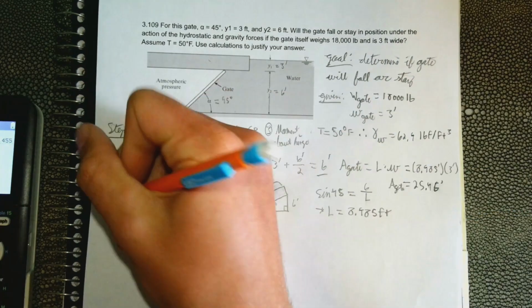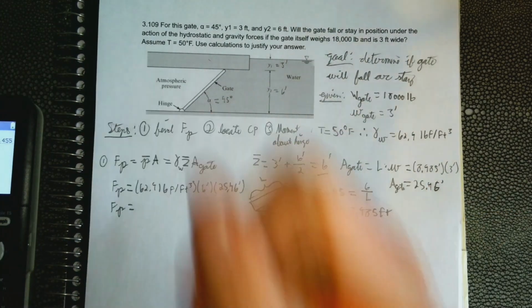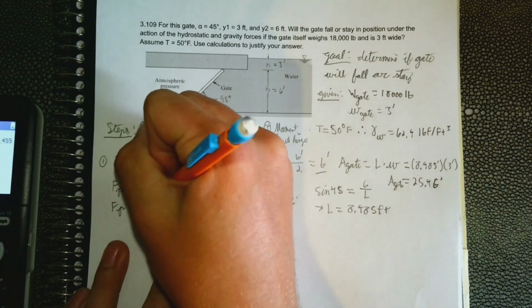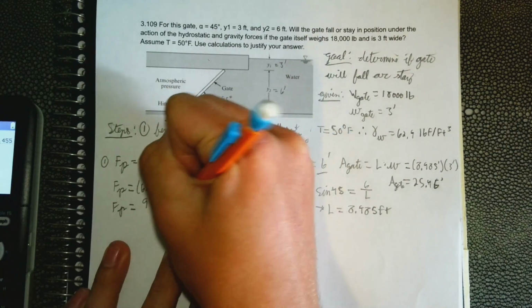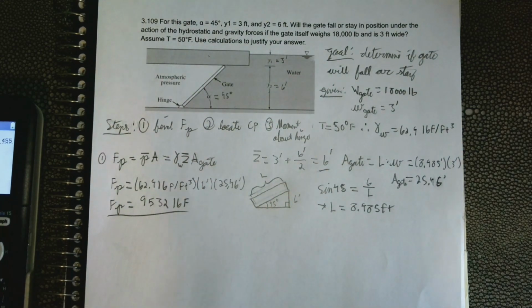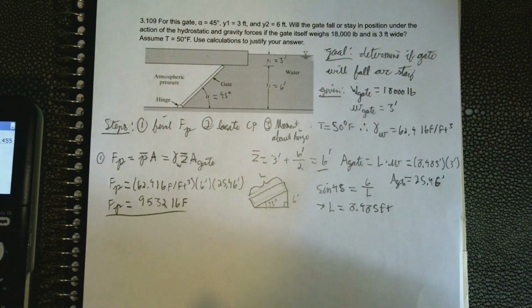Okay, and then that gives us a pressure force of 95.32 pounds force. So first step completed. And on to the next step, we gotta locate the center of pressure of the gate.